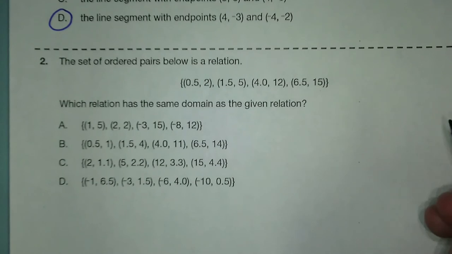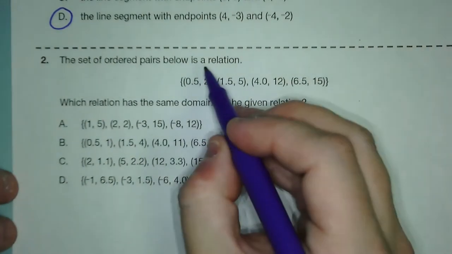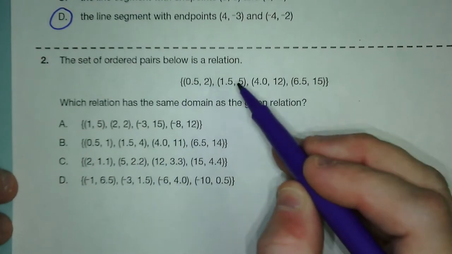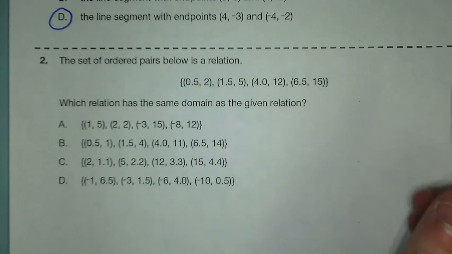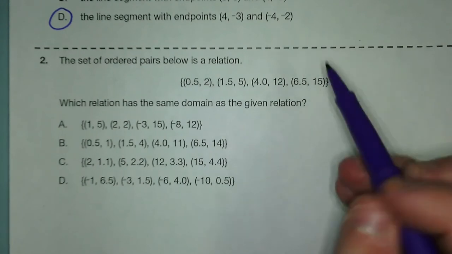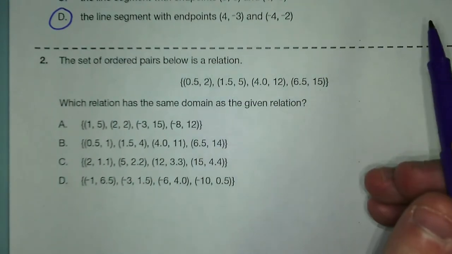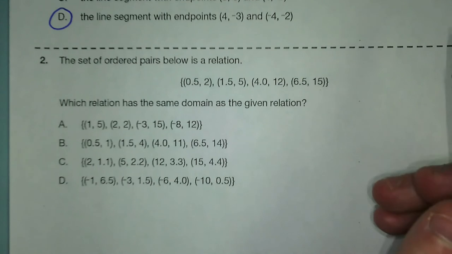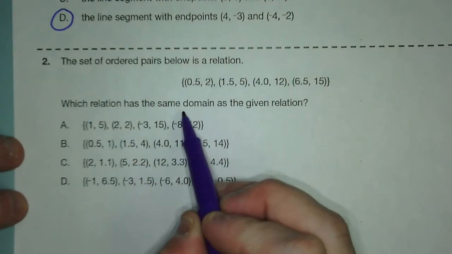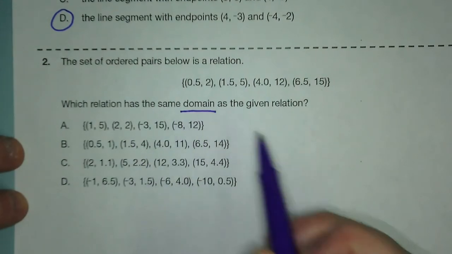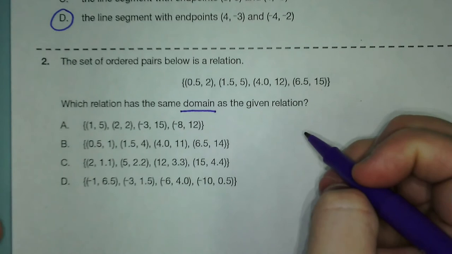The set of ordered pairs below is a relation. Of course it is. X, Y, X, Y, X, Y, X, Y. Anything involving X and Y you can call a relation. Which relation has the same domain as the given relation?